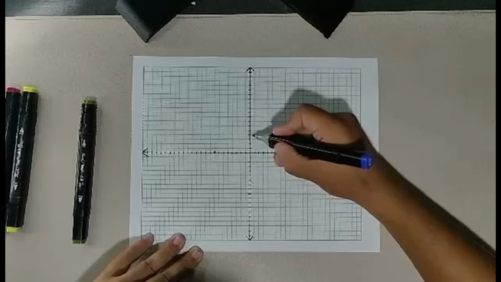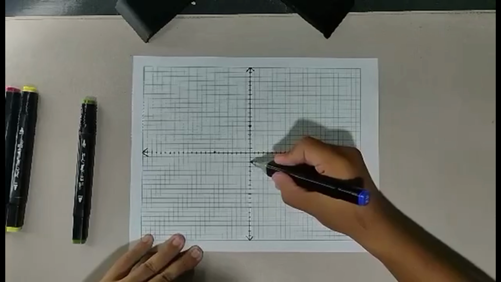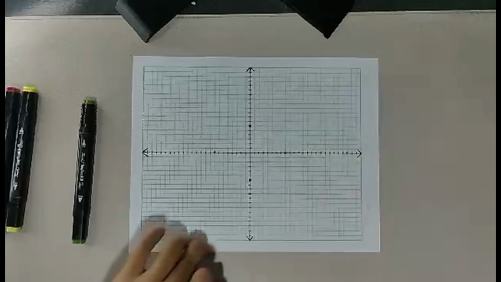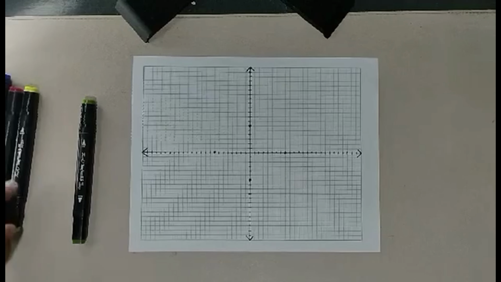1, 2, 3, 4, 5, 6. Yes, here. And also on the other side. 1, 2, 3, 4, 5, 6. Now for our foci.